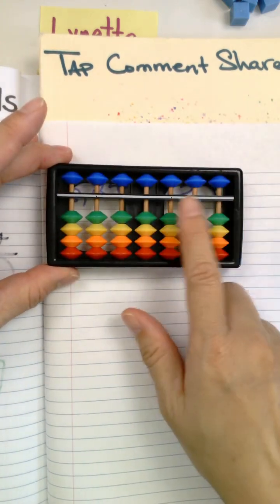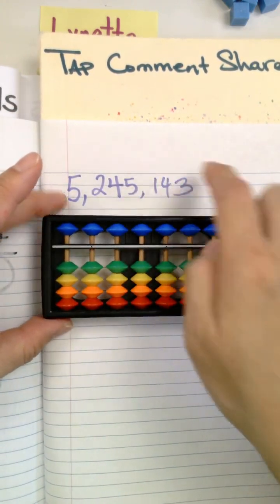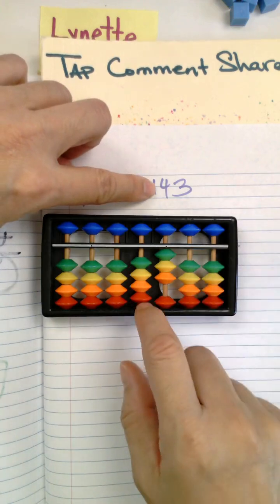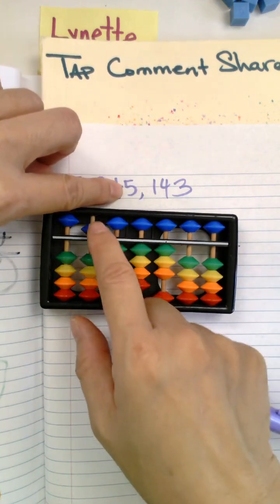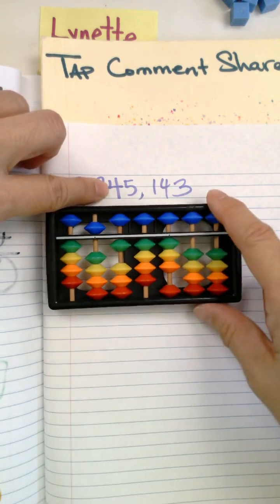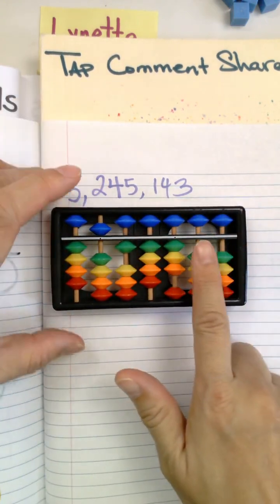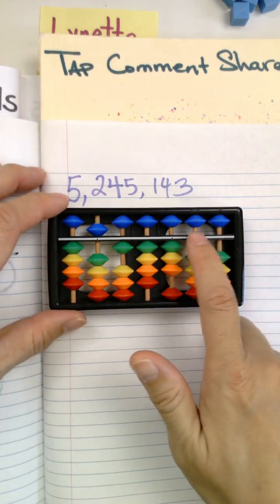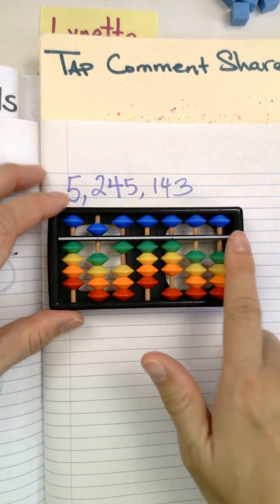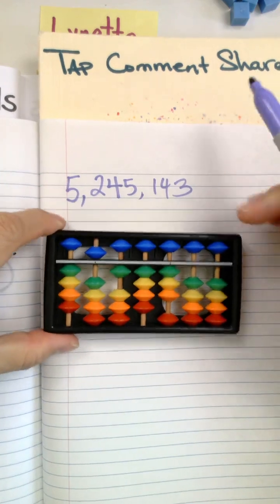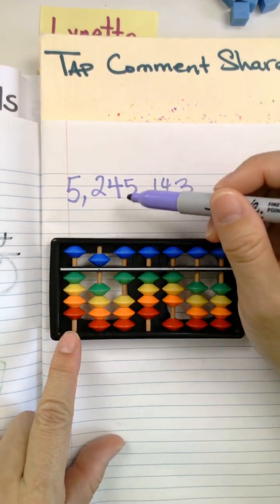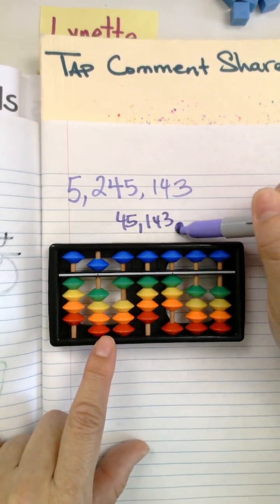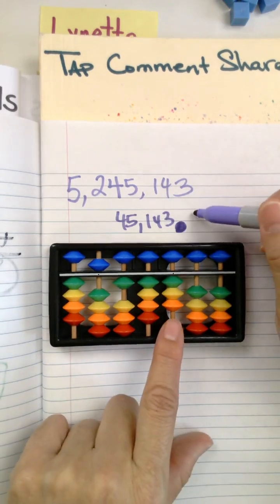But here we're going to do the same thing, but we can only have up to the 10,000. So I'll do the 3, the 4, the 1, the 5, and then the 4. Notice I just have this many beads. You could start from here, but then you're a little bit lopsided, because there's no dot here. What happens on these ones? This is where we do the decimals, right? So we have our number 45,143, period, decimal, and then we can do 25.